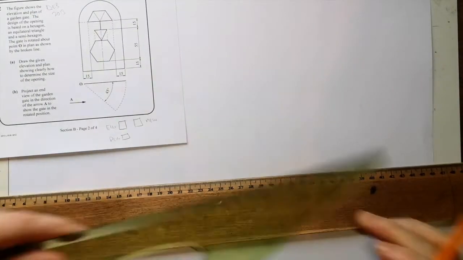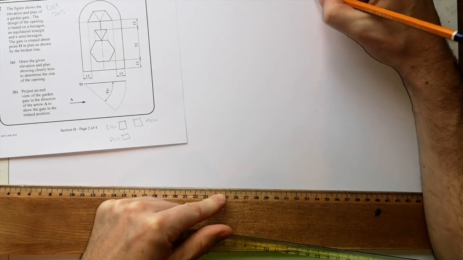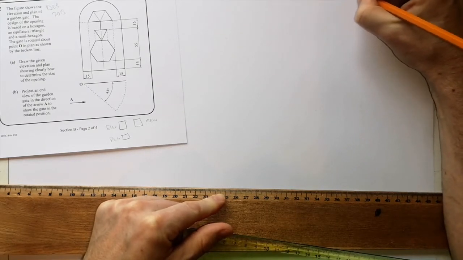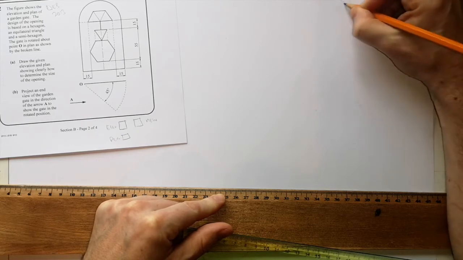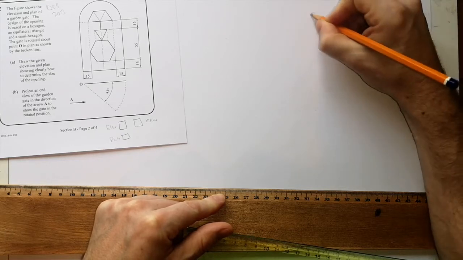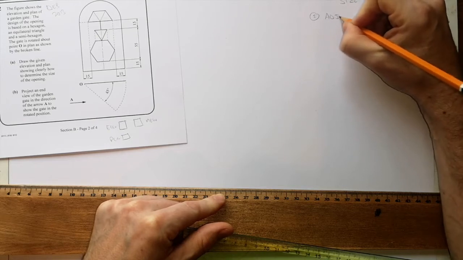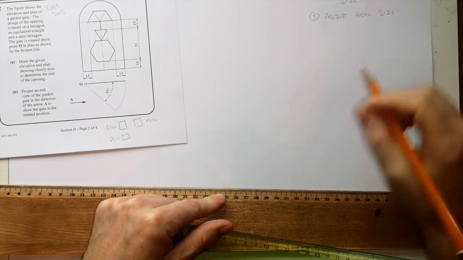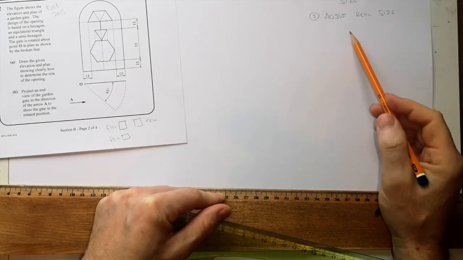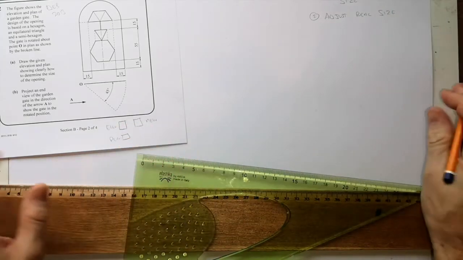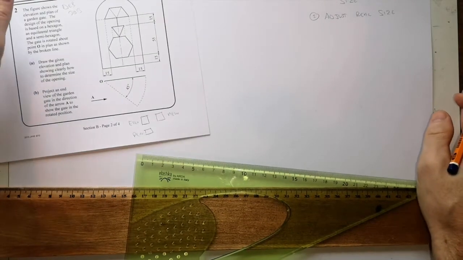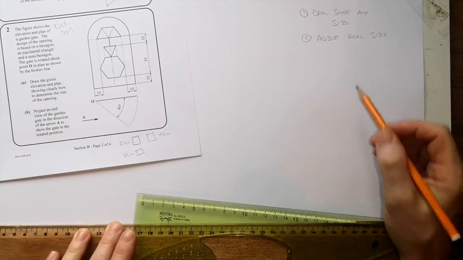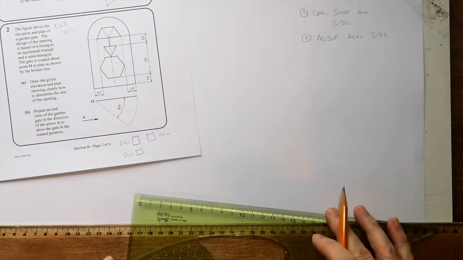So what we're going to do with all of these ones is, step one, we're going to draw the shape at any size. And step two, we're going to adjust to the real size. That's all we really do. And my one little tip for you here is, as you do this, make sure the any size is reasonably different to the real size.